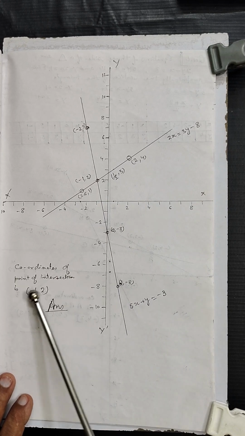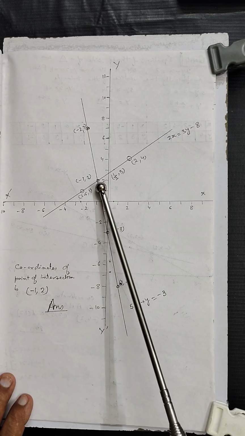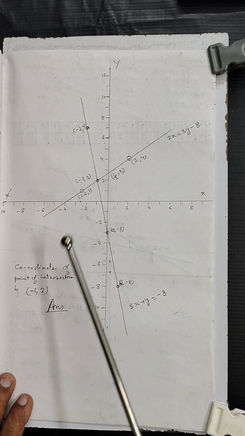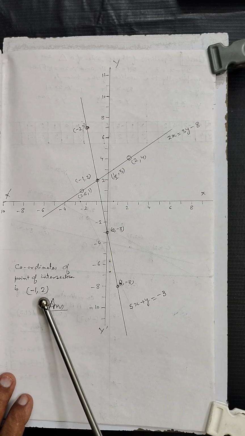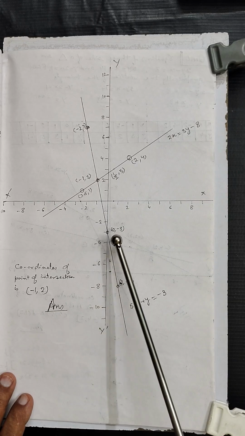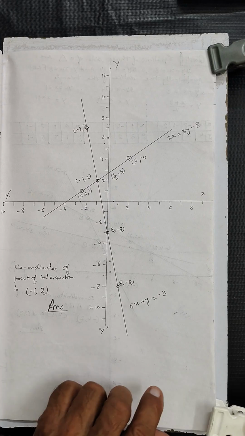The coordinates of the point of intersection is minus 1 and 2. This will be the point of intersection, so its coordinate will be (minus 1, 2), and this will be the required answer for this question number 3. Now proceed further.